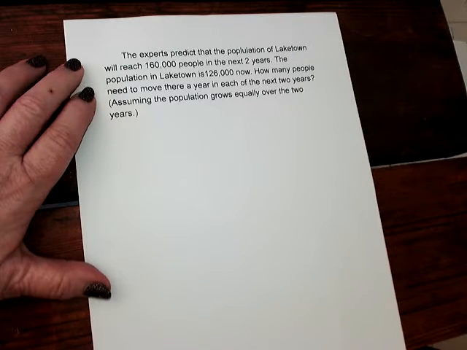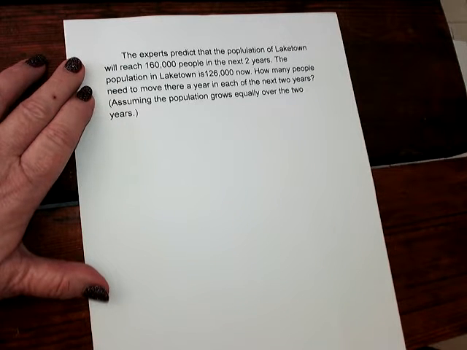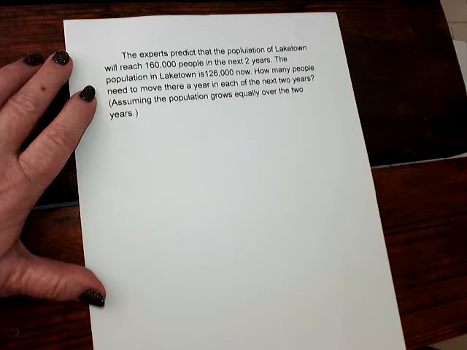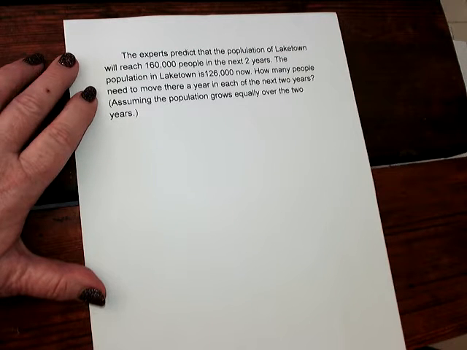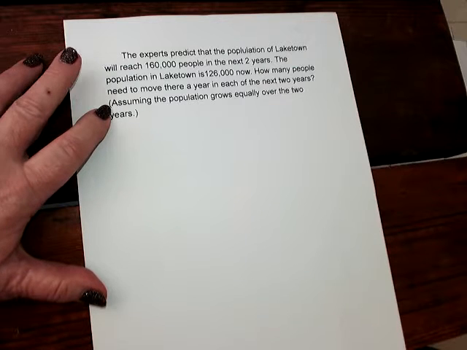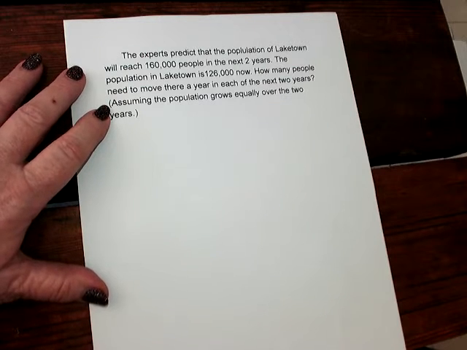So in this question, the experts predict that the population of Lake Town will reach 160,000 people in the next 2 years. The population in Lake Town is 126,000 now. How many people need to move there a year in each of the next 2 years, assuming the population grows equally over those 2 years?